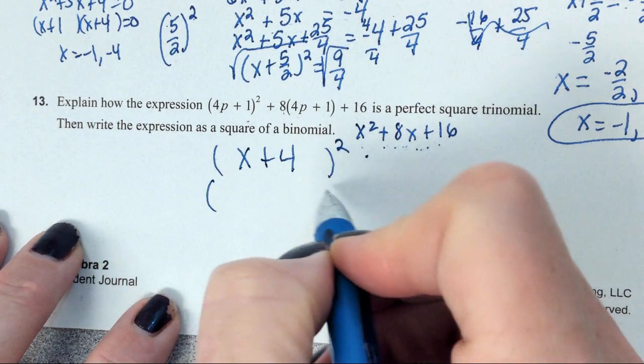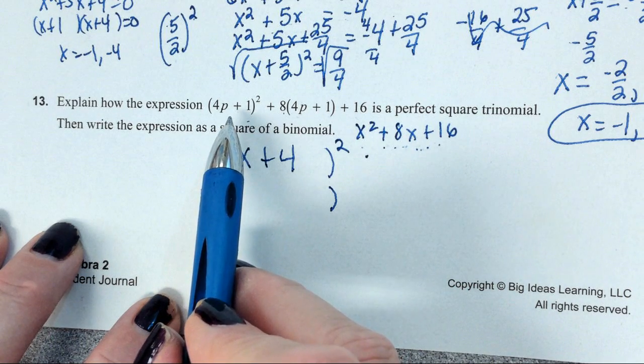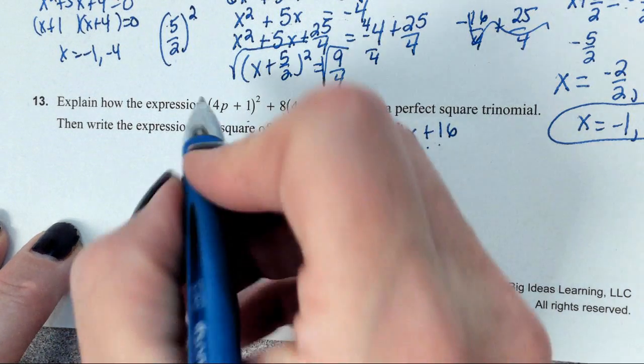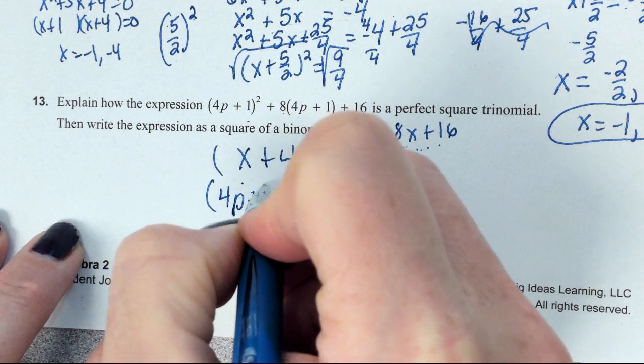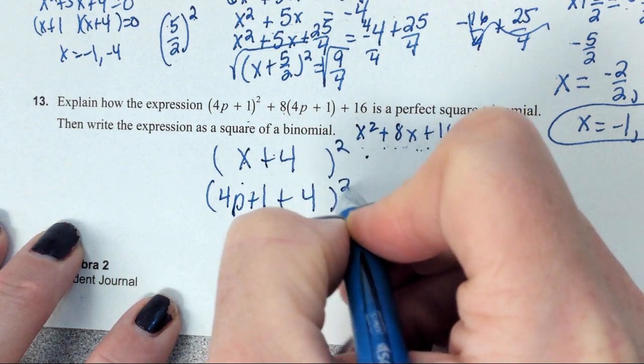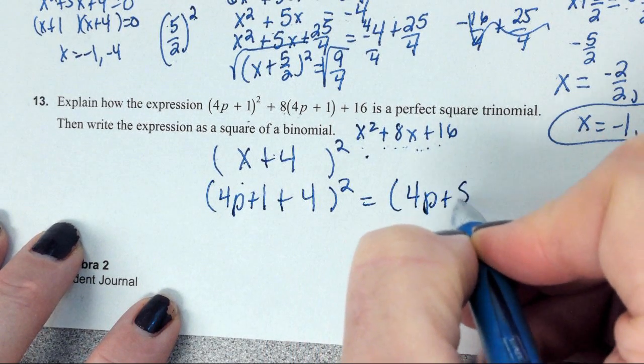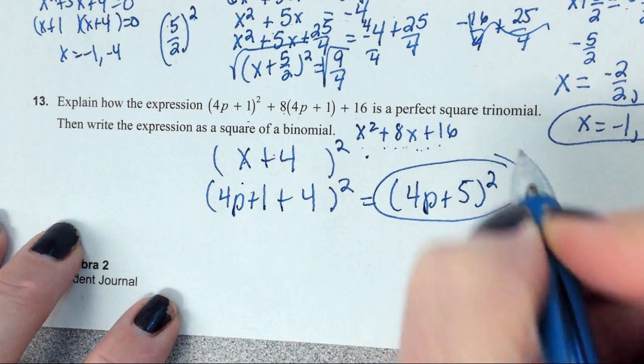But what is our x, you guys? It's not really just an x. What is it? Right, so it's 4p plus 1. That's what the x is, plus 4 quantity squared. And so this is going to be 4p plus 5 quantity squared.